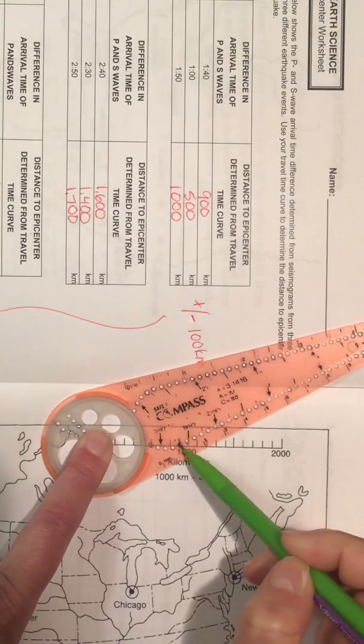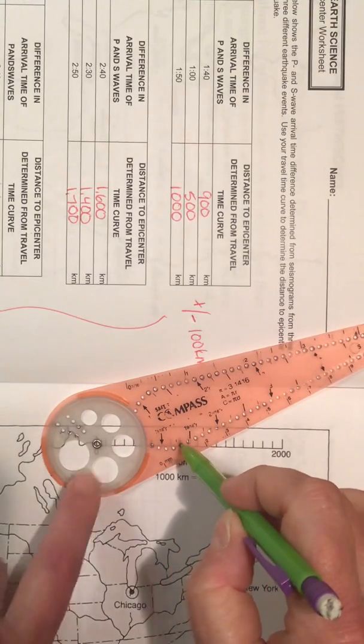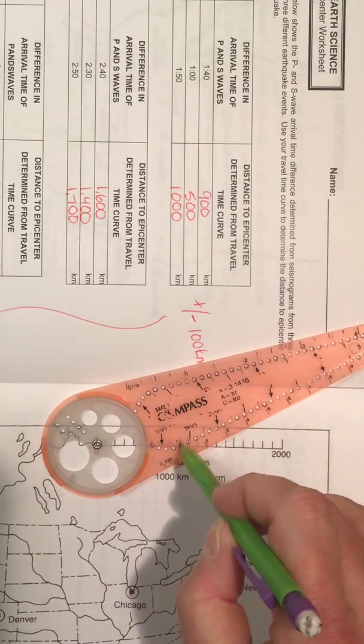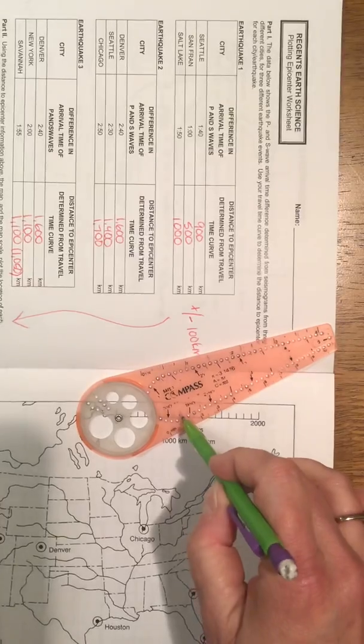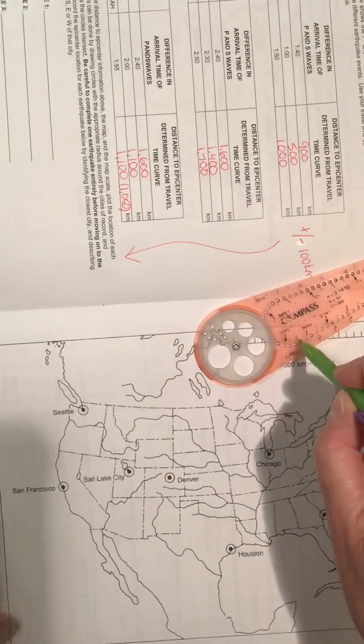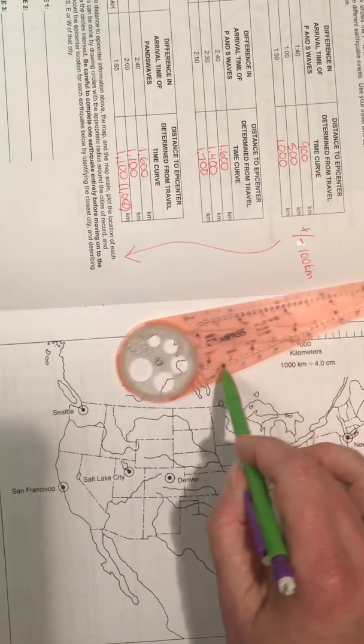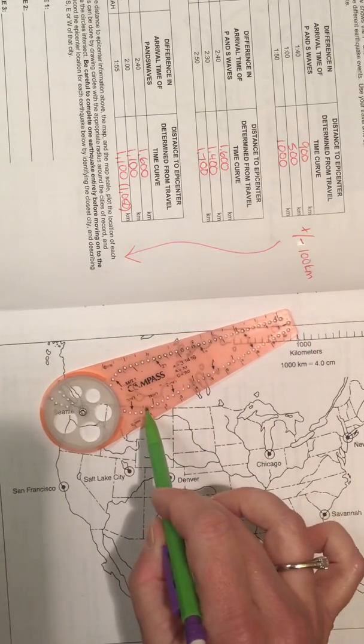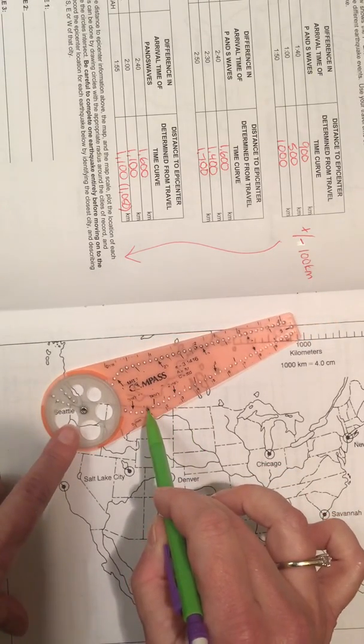Okay, so I'm going to put my pencil point in there. Now I have to take this grommet and put it on Seattle. So I'm going to zoom back out and get Seattle into our frame of reference. And I'm going to lightly drag it. There may be a pencil mark on my paper, but I can erase that when I'm done.